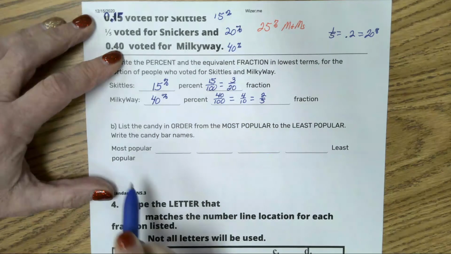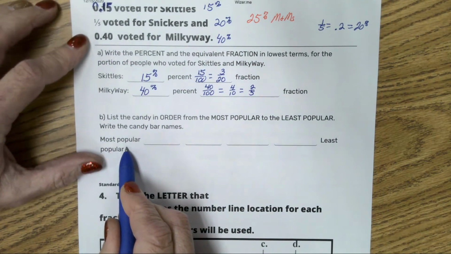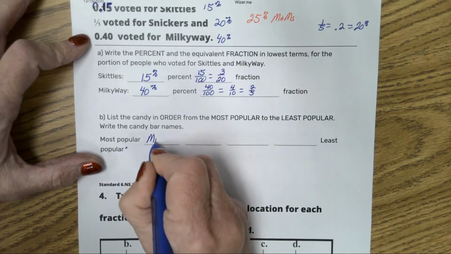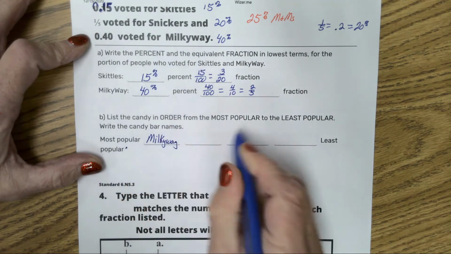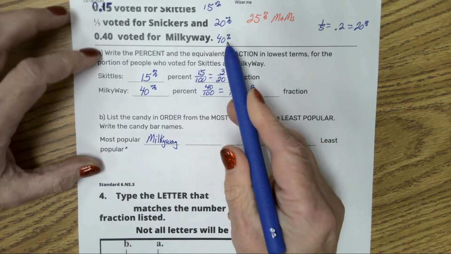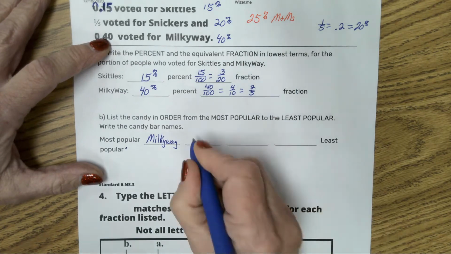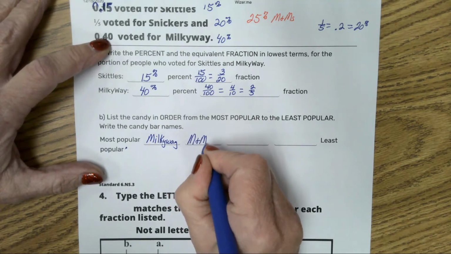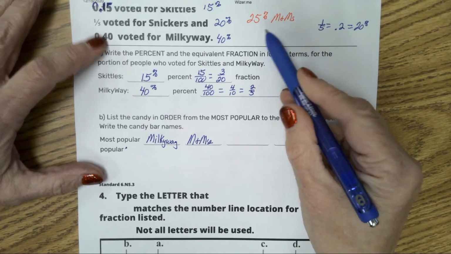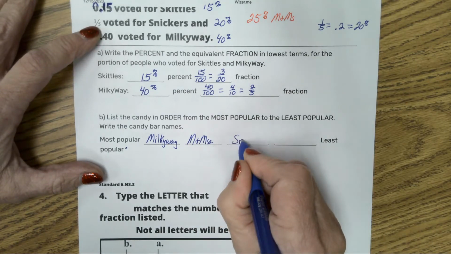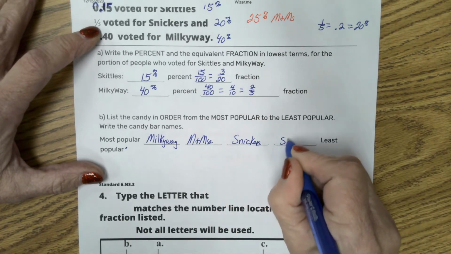So the most popular, which means the largest amount, is going to be Milky Way. Then it's going to be M&M's. Then after M&M's, it's going to be Snickers. And the last one is Skittles.